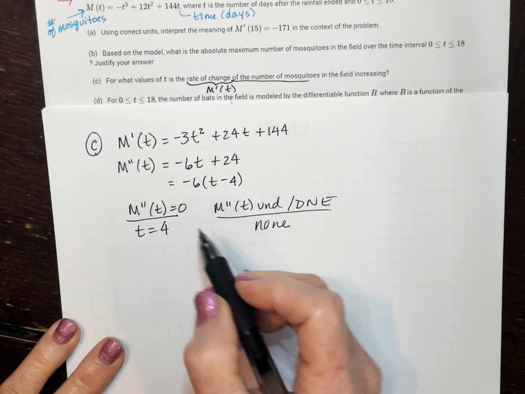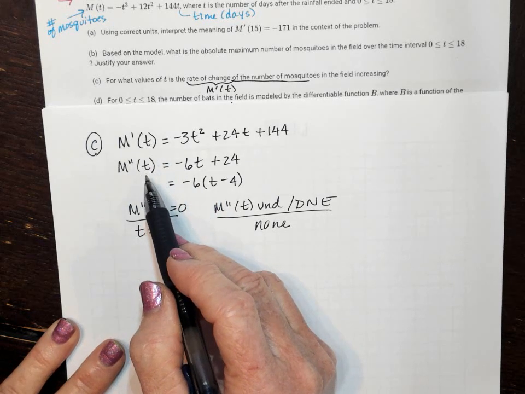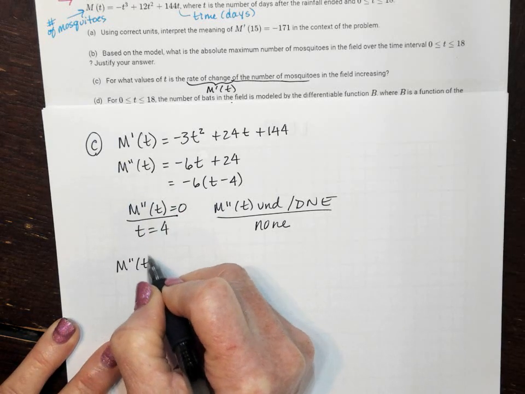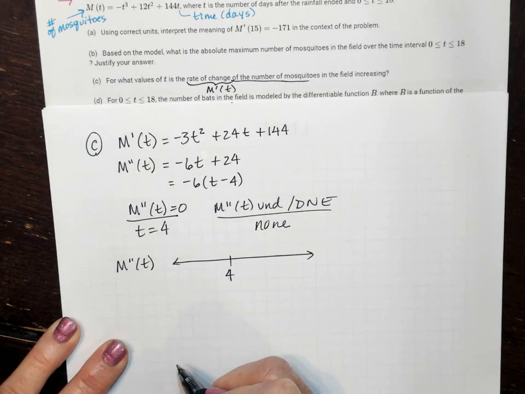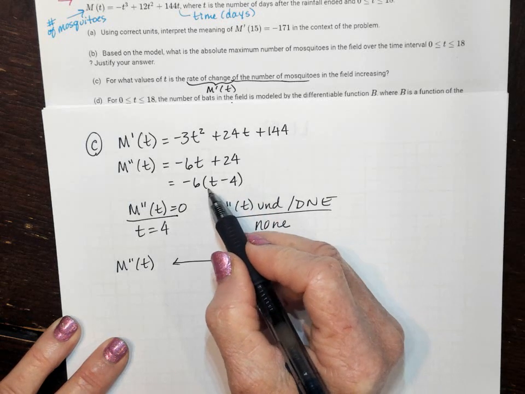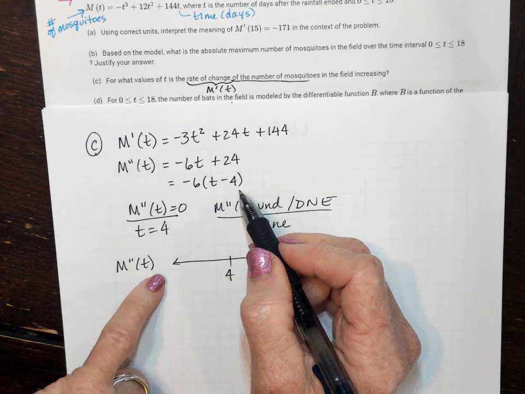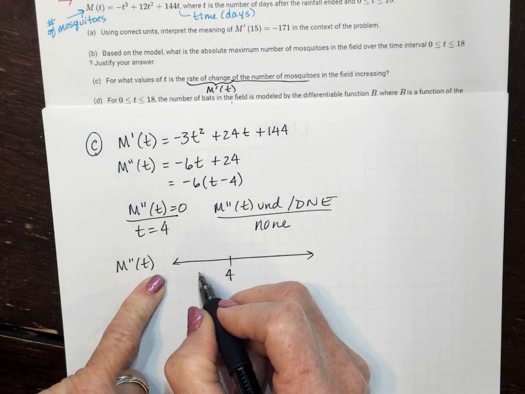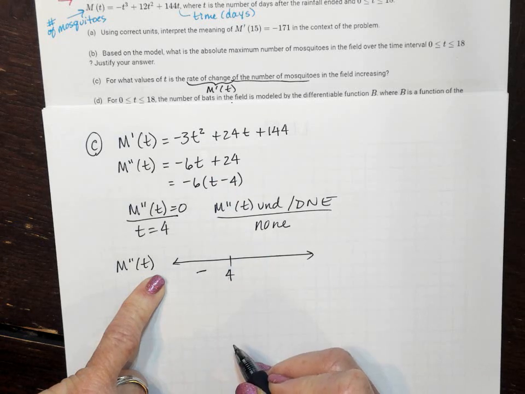All right, so we want to know when m prime is increasing, so we need to know when m double prime is positive. So let's set up a number line here. 4. And when t is less than 4, say 0, then this is, did I do something wrong? Negative 6. No, I don't think so. So negative here.